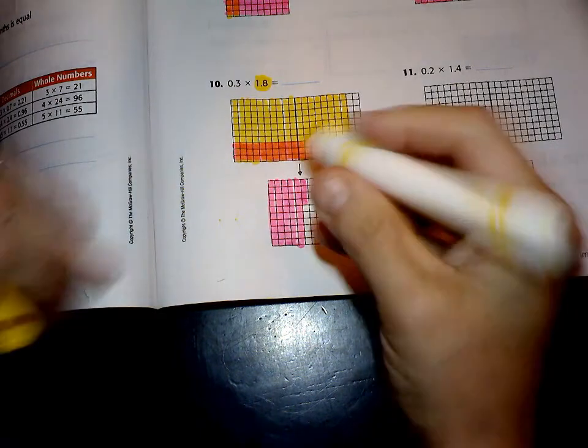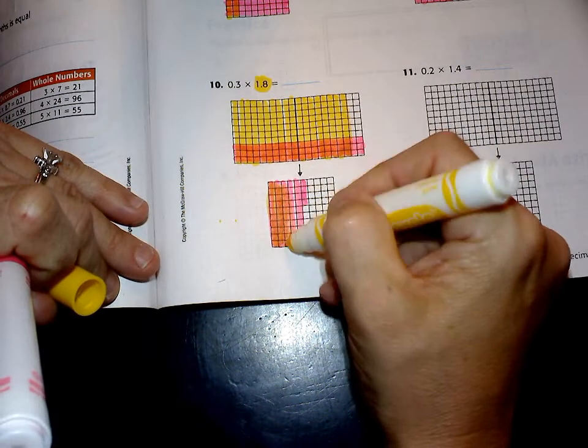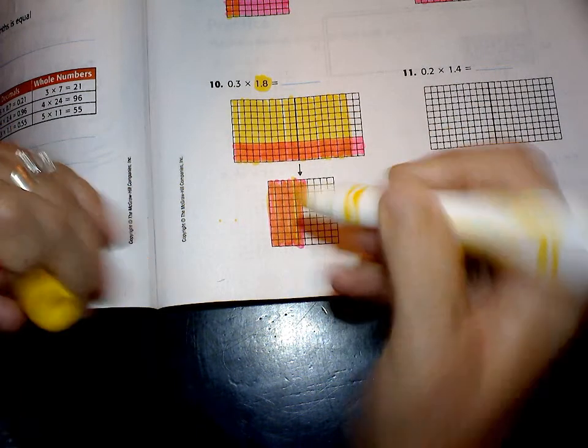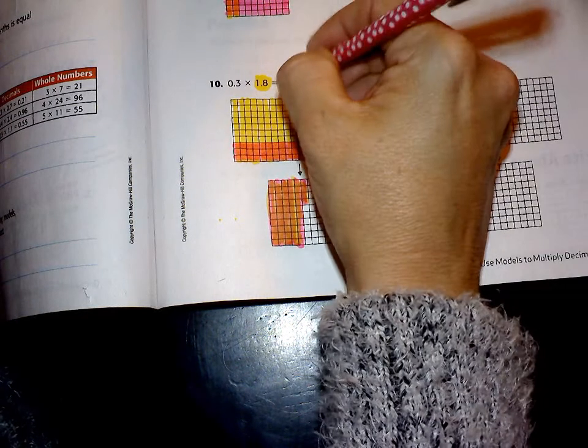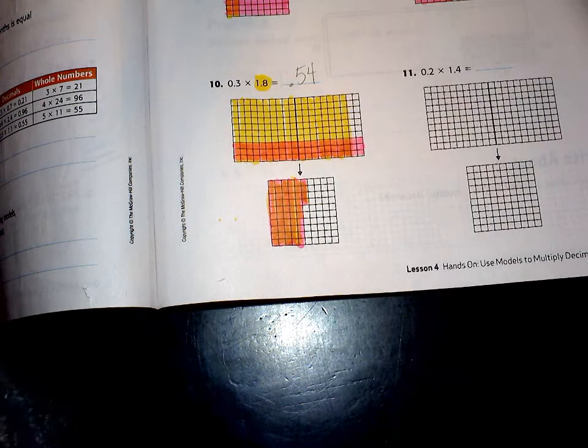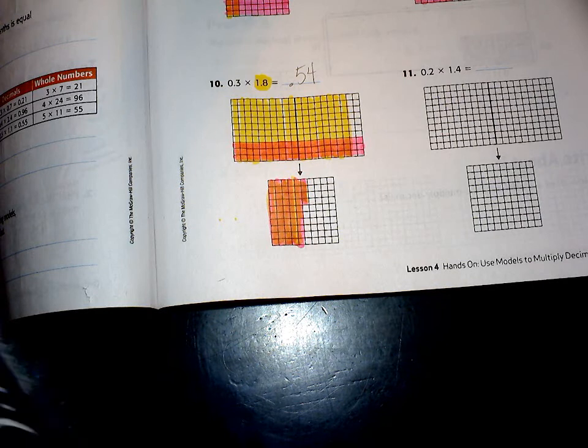That's the same thing. And I'll make it that orange color so you can see. We're just redrawing it on this 100 grid. So, how many is it out of 100? 54 hundredths.